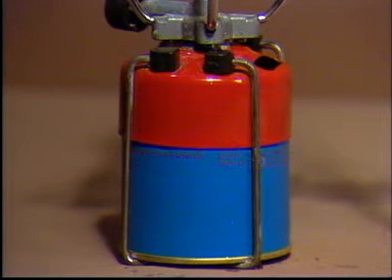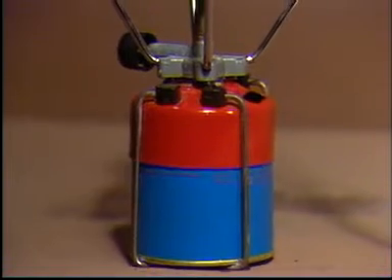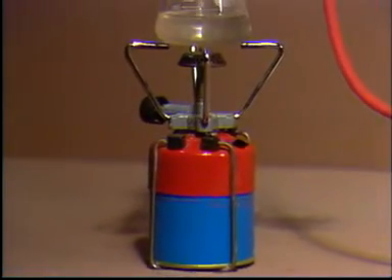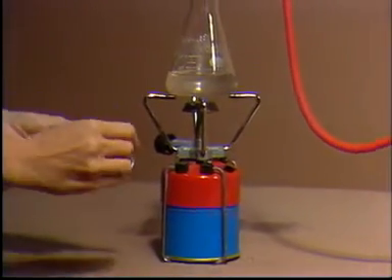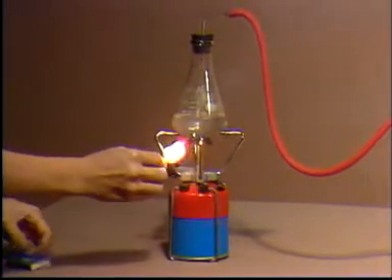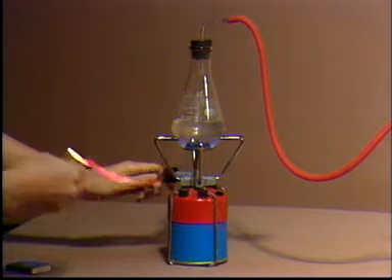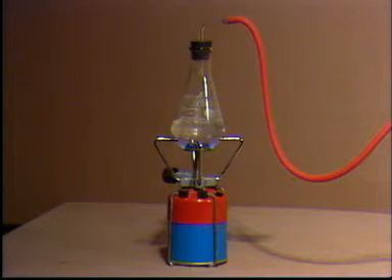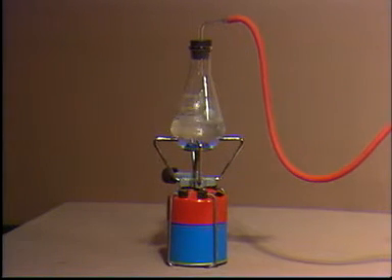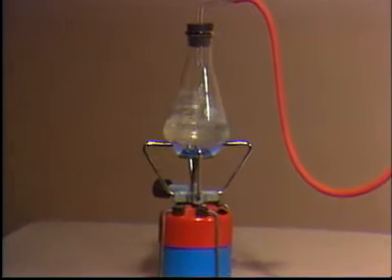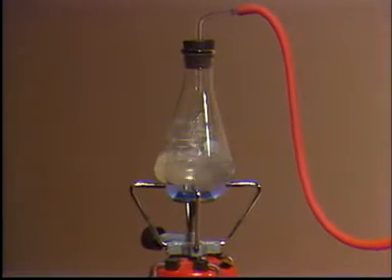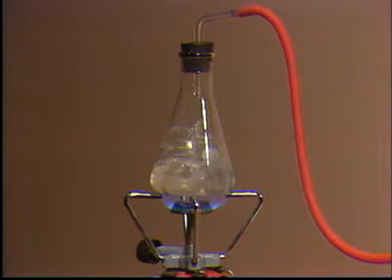Cooking gas has stored energy. Let's burn the gas. What do you get? Yes, stored energy has changed into light and heat. Use the heat to boil a flask of water. Heat changes the water into steam.